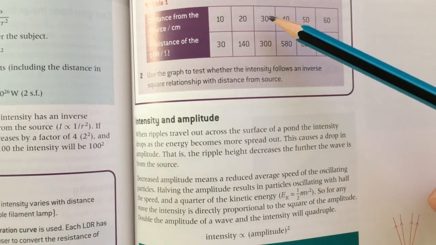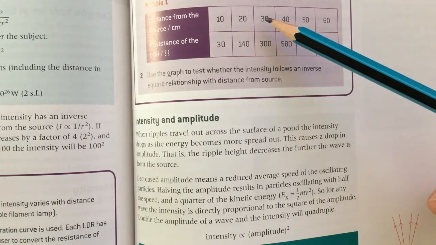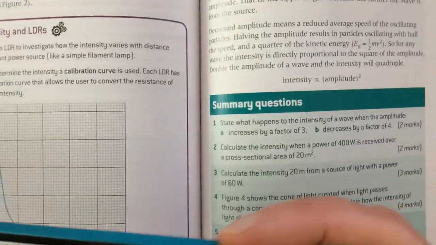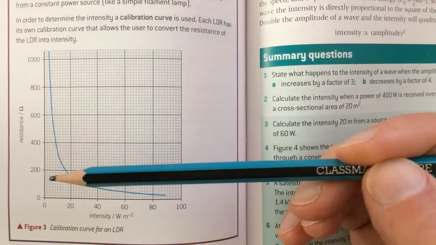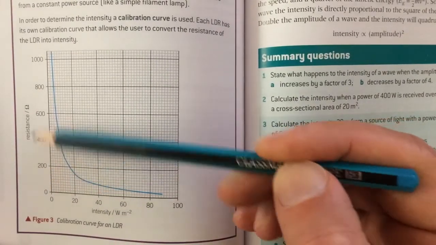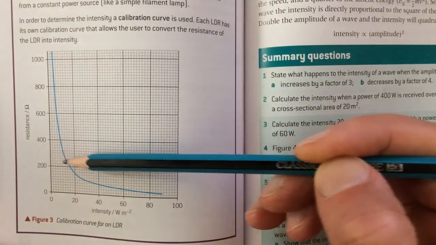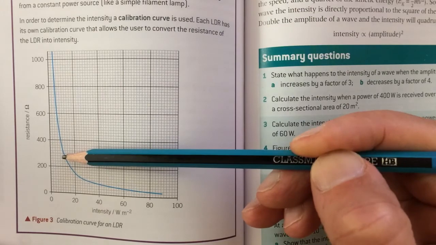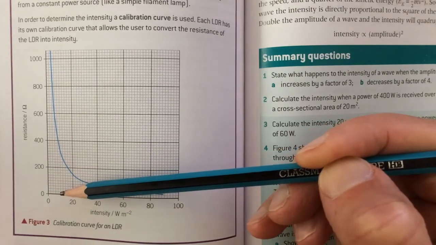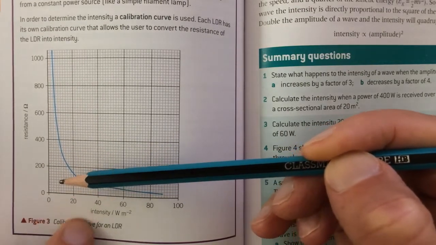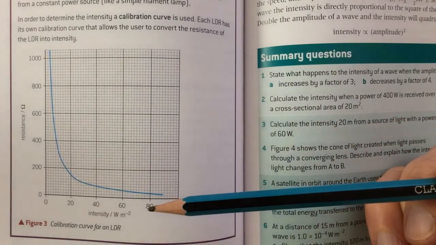Well, what's the intensity of light falling on the LDR? 300 ohms. Go to your graph, go to 300 ohms. There it is. Go across, do it accurately, come down here, and we've got an intensity of about 12 watts per meter squared, right?